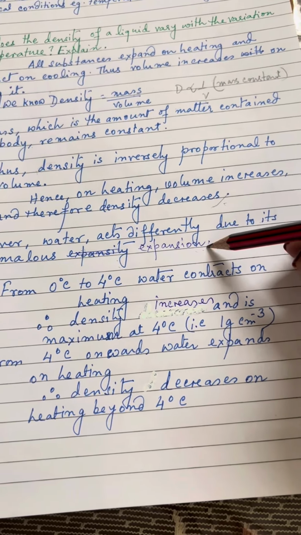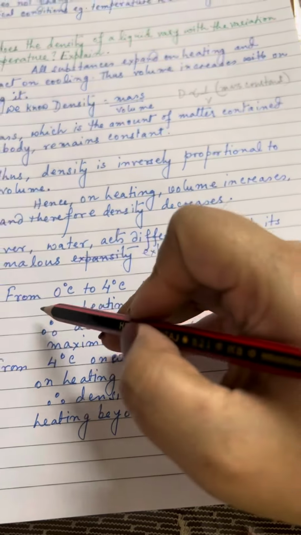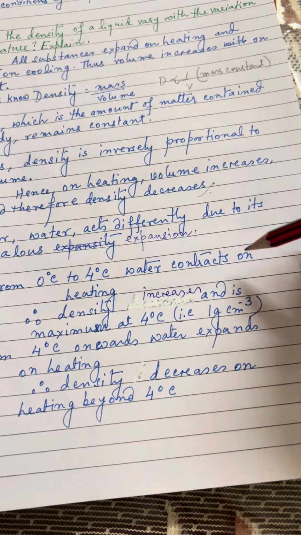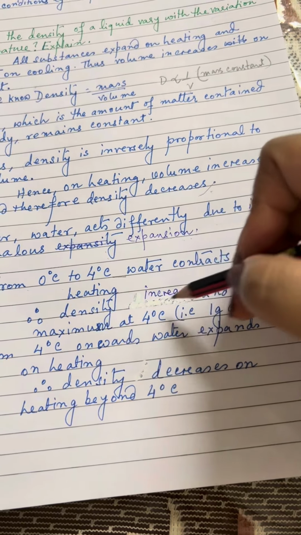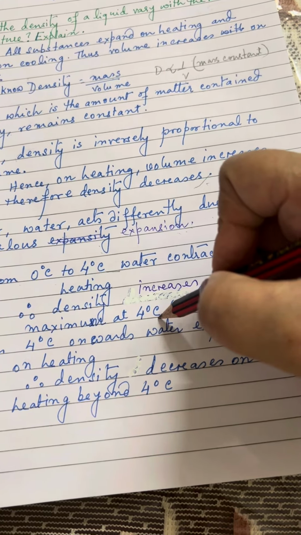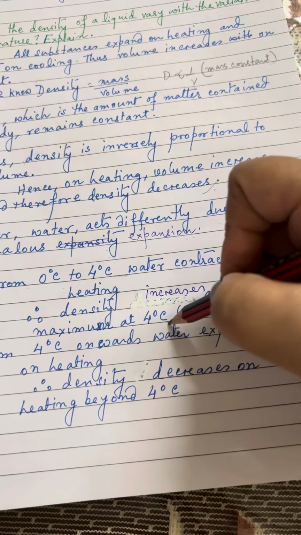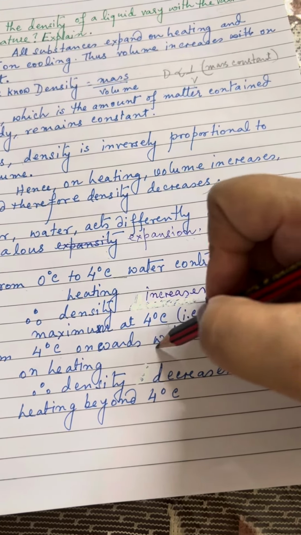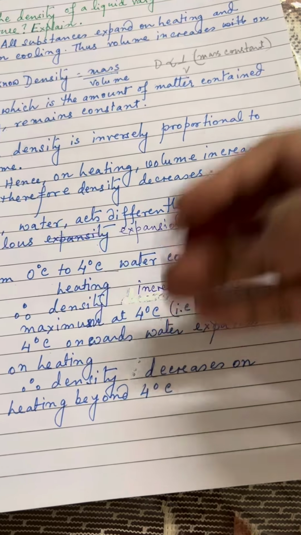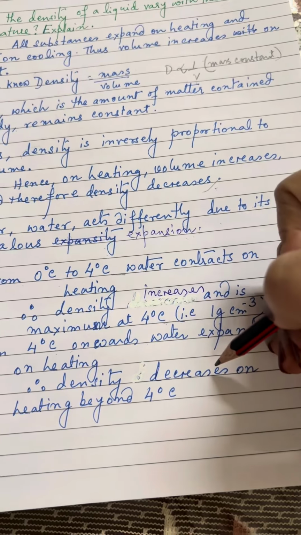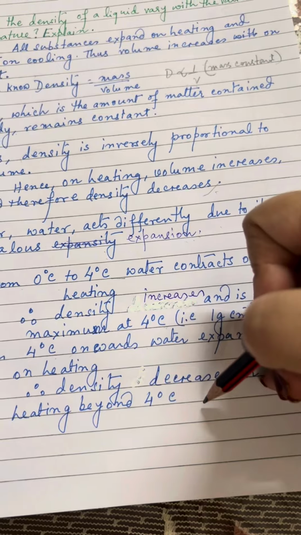Now, what is that anomalous expansion? From 0 degree to 4 degrees Celsius, water when heated, contracts. Therefore, the density increases and becomes maximum at 4 degrees Celsius. After 4 degrees Celsius, if the water is further heated, then it expands like any other liquid normally would. So, its density decreases on heating beyond 4 degrees Celsius.